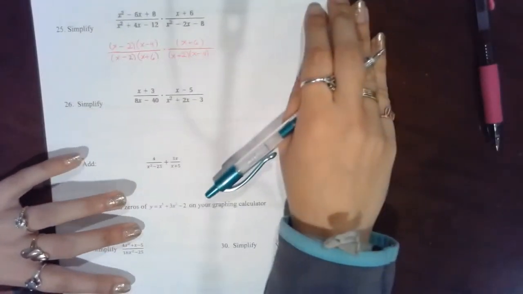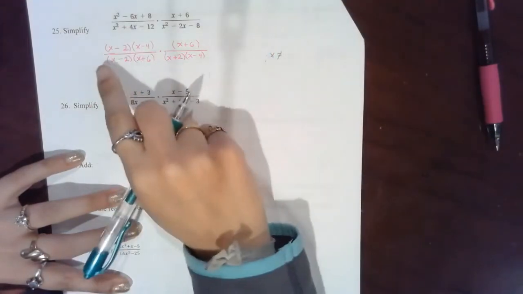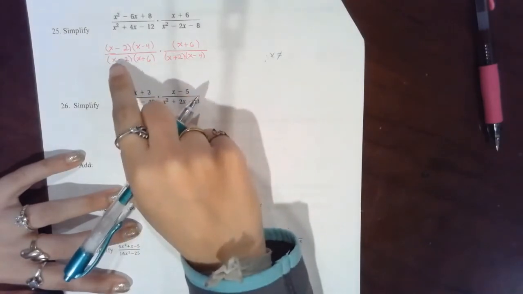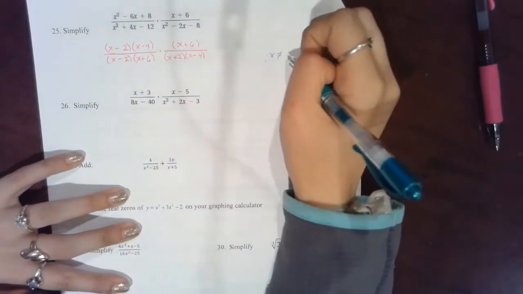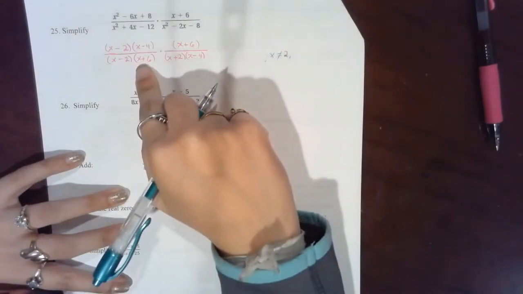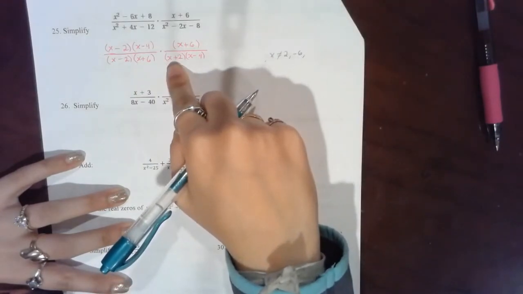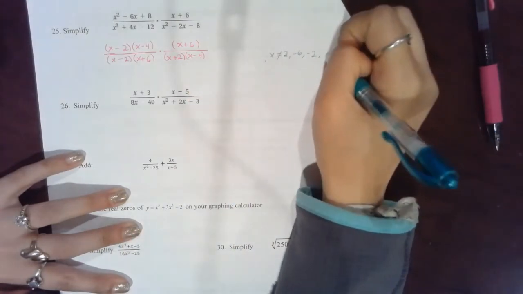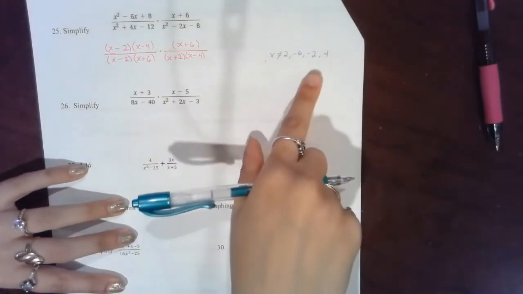Before we start canceling, we have to find our restrictions. So x can't equal... what numbers will we plug in here that will make the denominator 0? So set everything in the denominator equal to 0 and find what it is. So x minus 2 equals 0, we'll get positive 2. X plus 6 set equal to 0, we'll get negative 6. X plus 2 equals 0, we'll get negative 2. X minus 4 set equal to 0, and we'll get positive 4. Alright, so we actually have 4 things that will make the denominator 0. So that's what x can't equal.